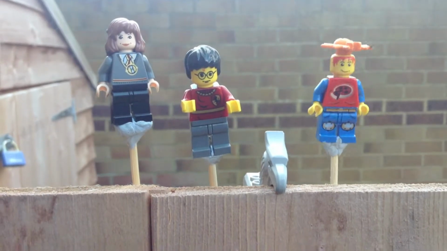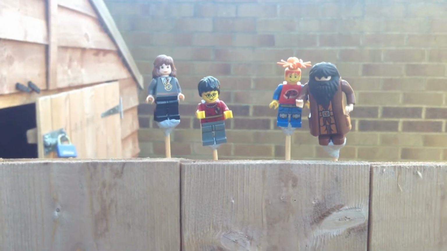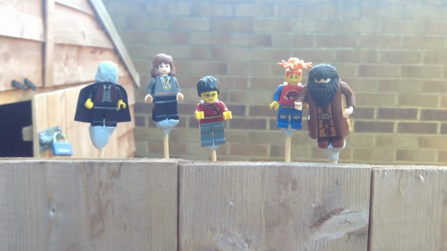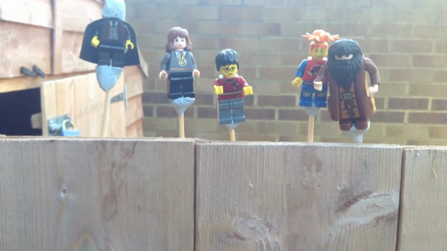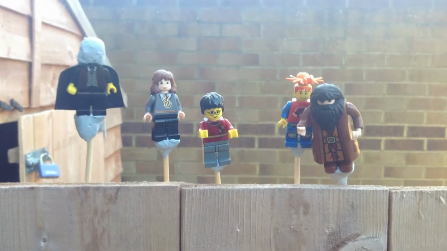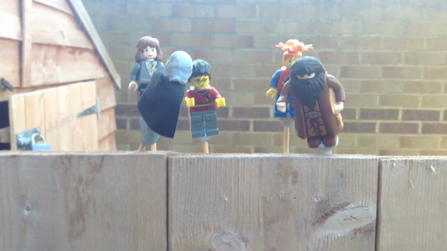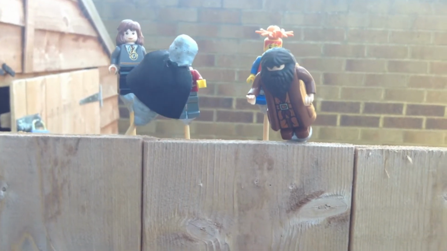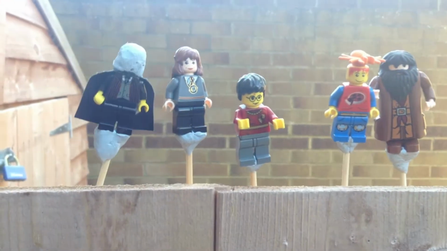Not for Hermione. She is well hotter. Oh no, it's my arch nemesis Voldemort. I am going to tell you how I lost my hair, my eyebrows, my eyelashes, and my nose. Oh, do tell us, Voldemort.